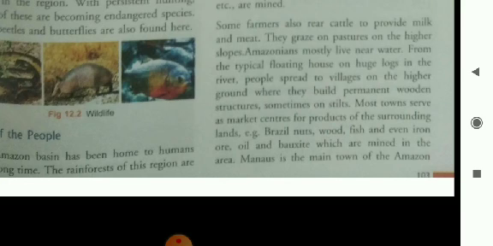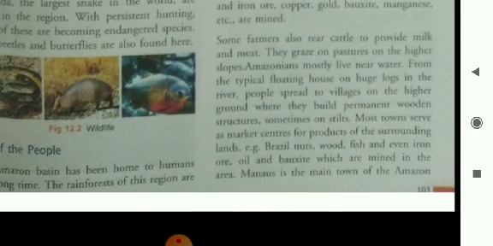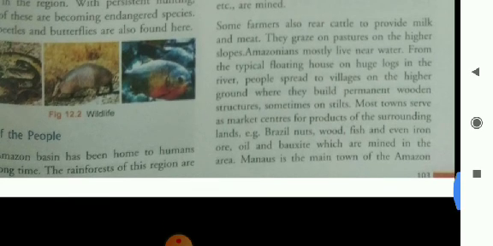Amazonians mostly live near water. From the typical floating house on huge logs in the river, people spread to villages on the higher ground where they build permanent wooden structures, sometimes on stilts. Most towns serve as market centers for products of the surrounding lands, for example, Brazil nuts, wood, fish, and even iron ore, oil, and bauxite, which are mined in the area.